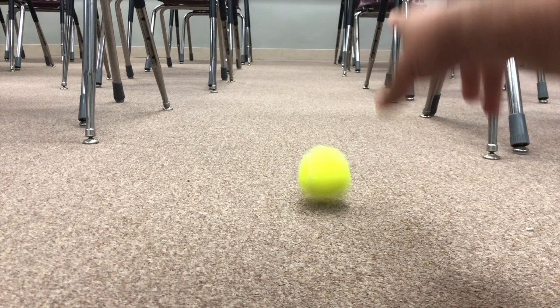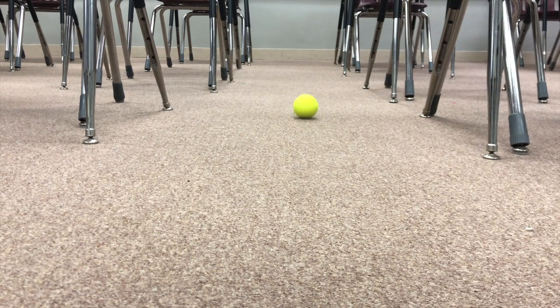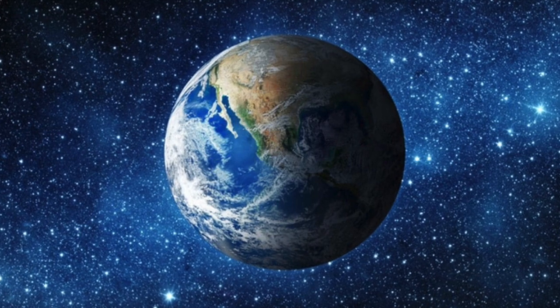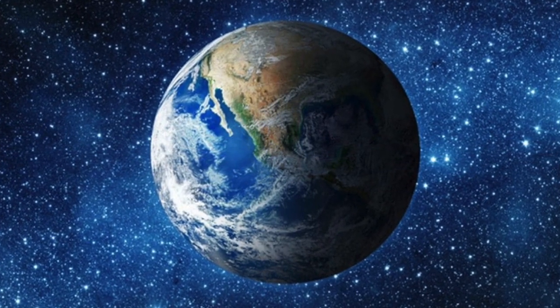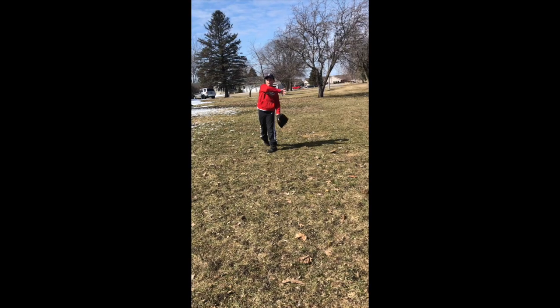So if objects are in motion and they want to stay in motion, what makes them stop? Remember in our last video when I rolled the tennis ball? What made the tennis ball stop is friction. Remember we talked about friction? When two surfaces make contact with each other and it stops motion? On Earth, because we have an atmosphere and air pressure exists, we can never get rid of friction, but we can reduce it.